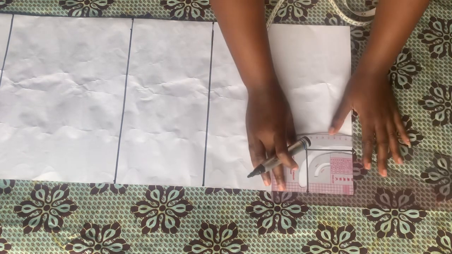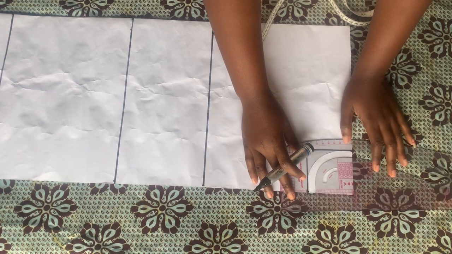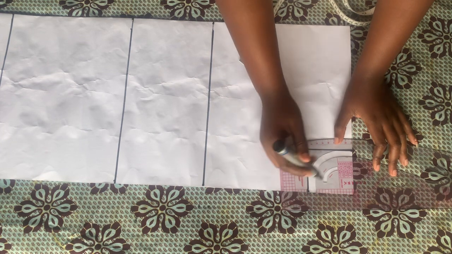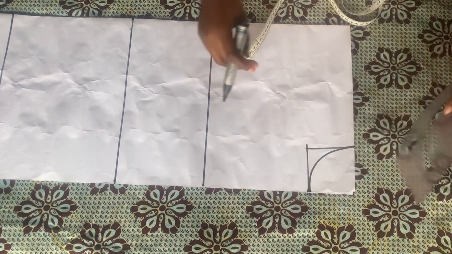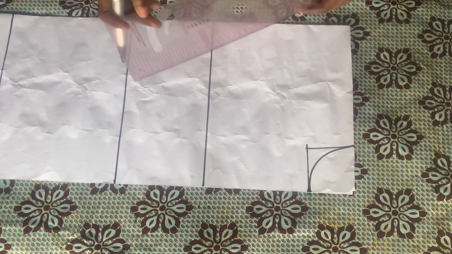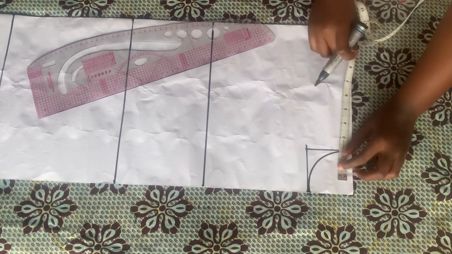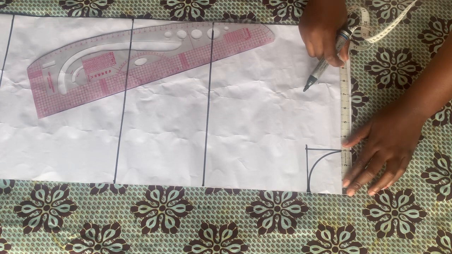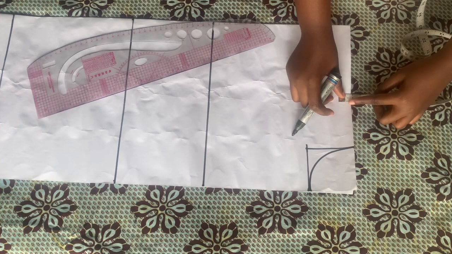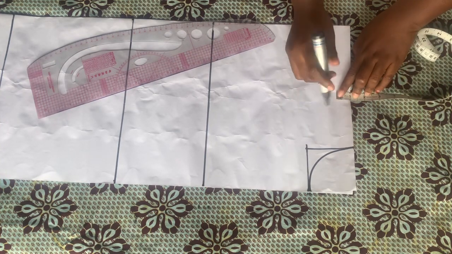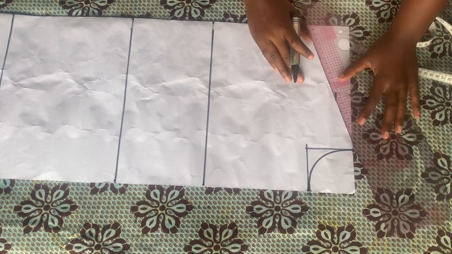We are making a round neck for this pattern, so I'm just using my curve right now to make my curve for our round neck. Now that is done, I'm going to go ahead and mark a point for my shoulder. I'm using 14 for the shoulder. My shoulder is 14, and I divide that by 2, which is 7. So that is the point I marked there.